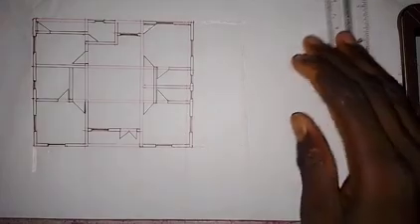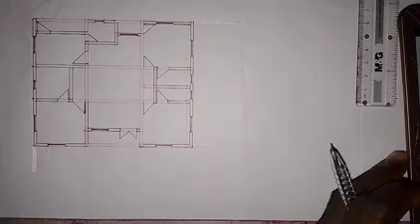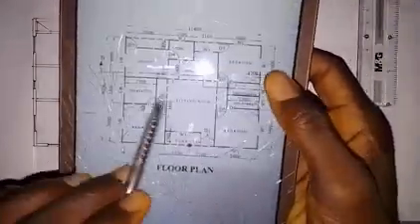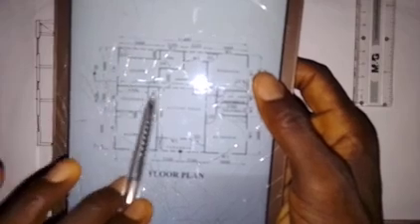Alright, I've fixed all the doors as you can see here. The next thing that we are going to do is that we have beams here. Here we have a beam, and then we have a beam here, and there's a column here too. Then we also have a beam here, and a beam here. So we need to fix those beams.